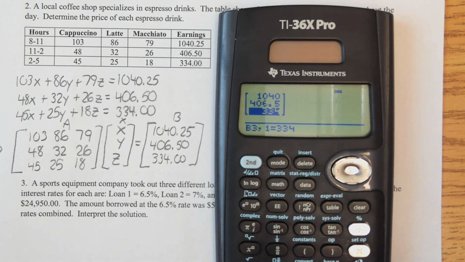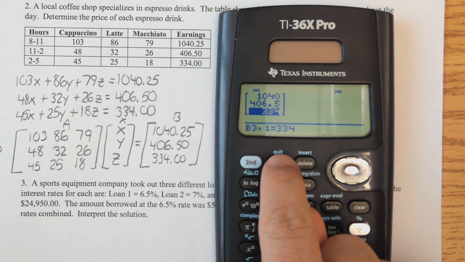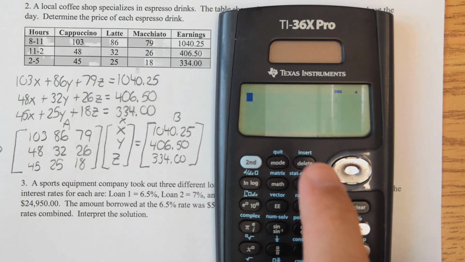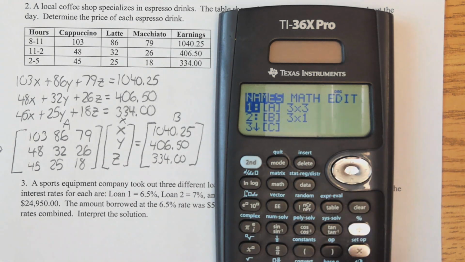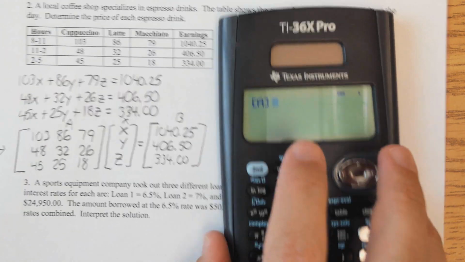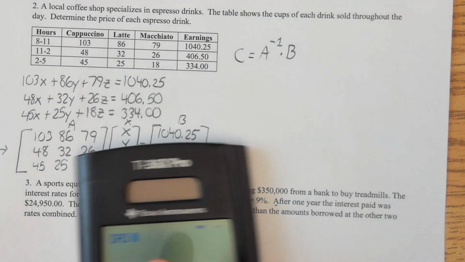Now, once you have them defined, for some reason you have to go all the way back out to the home screen, so we just hit second mode. That takes me back out to the home screen. Now I'm going to do second math, hit enter here. Remember, what am I doing? I'm doing A inverse times B.